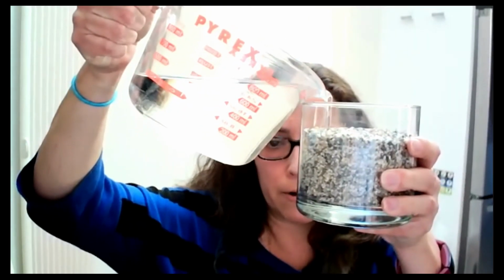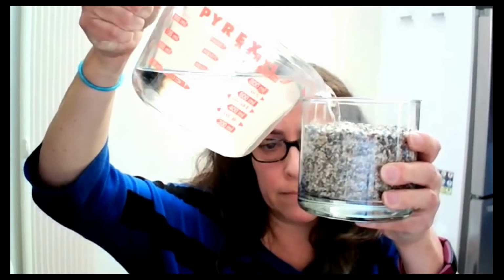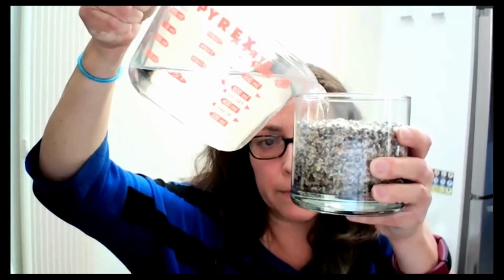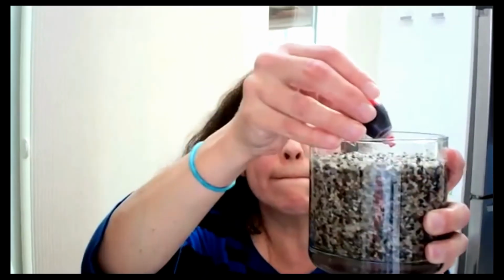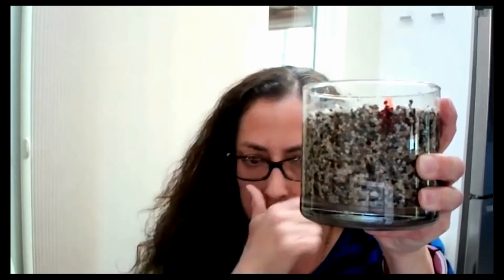All right, let's see what happens if we were to have a water table in our ground. So here's our ground, and we're going to add water to simulate groundwater. You see the water coming up. It's filling up all those little spaces in between the sand, right? Let's see now what happens when we add the chemical to groundwater. See how the chemical is spreading? It's getting into all those little spaces between the sand grains, right?